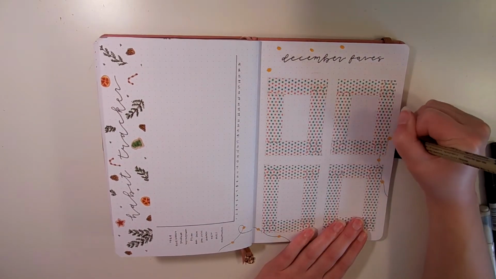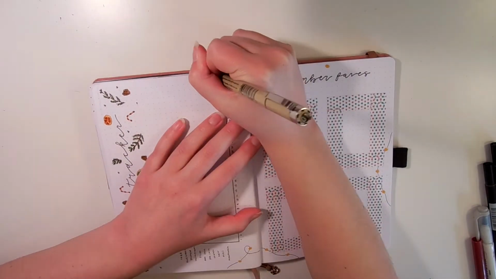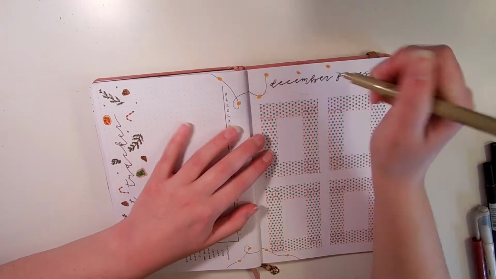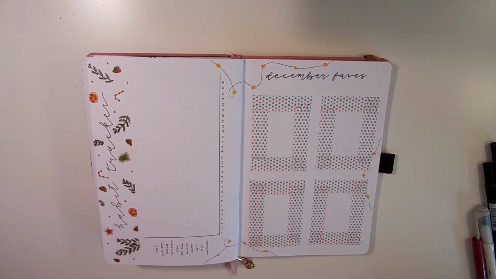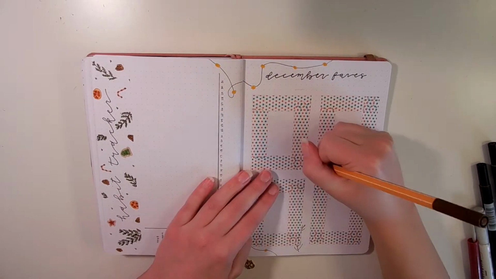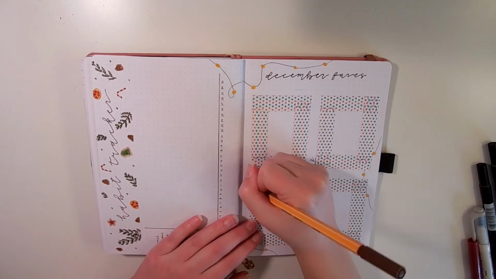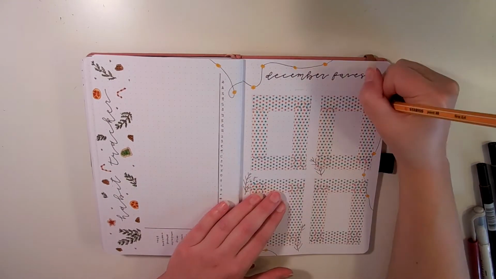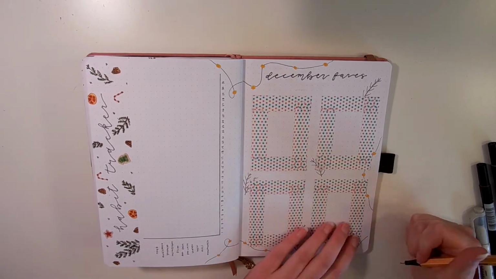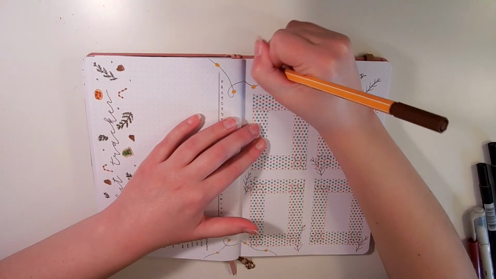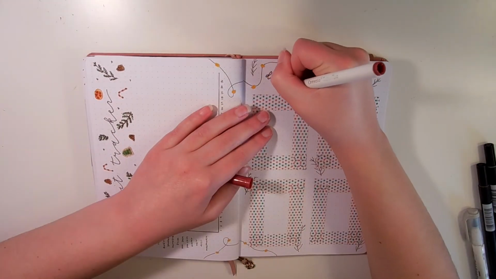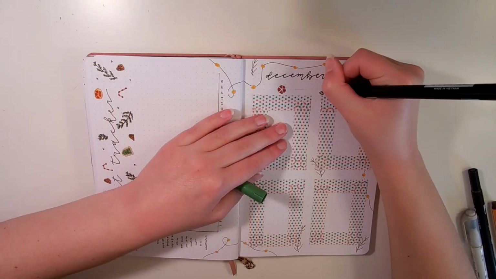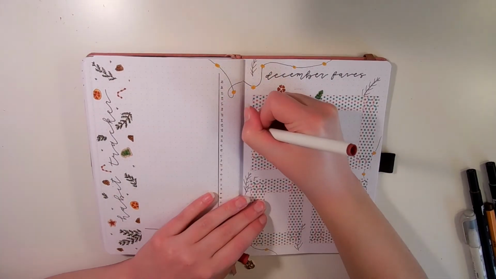I fill them out when I have them, but they're not something that I always am excited to fill out. They're just not something that I think I need in my journal. So I decided to skip the mood tracker this month. I don't know if I'll bring them back in future spreads, but I've tried them multiple times. I don't find that they really work for me. So I decided to not do a mood tracker this month and do my December favorites on this page instead.